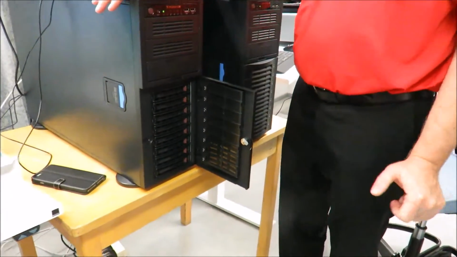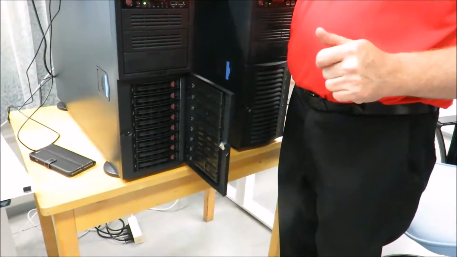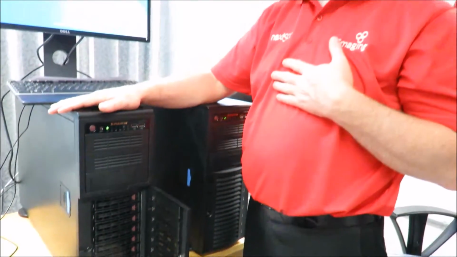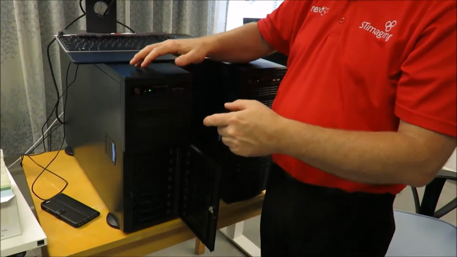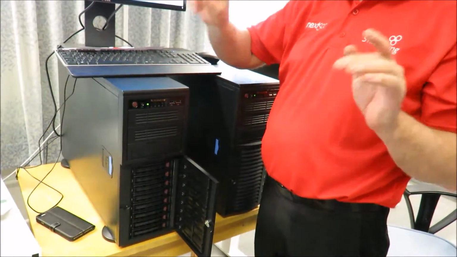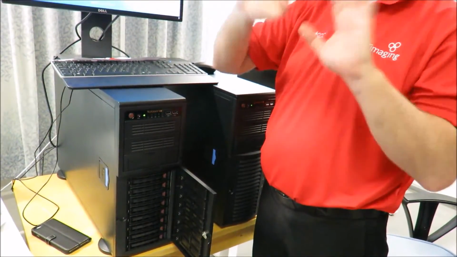They're called RAID hard drives. So you have 8 terabytes of RAID storage. RAID is safe. It's what's called fault tolerant. So if one drive fails, you don't lose the data. But if 2 drives fail, then you lose the data.